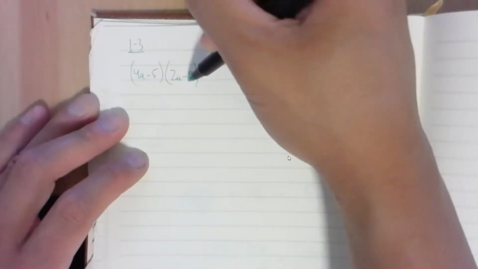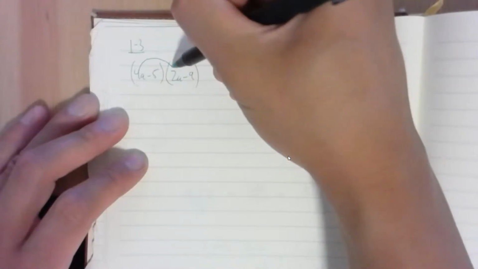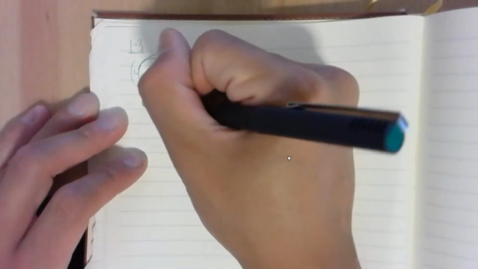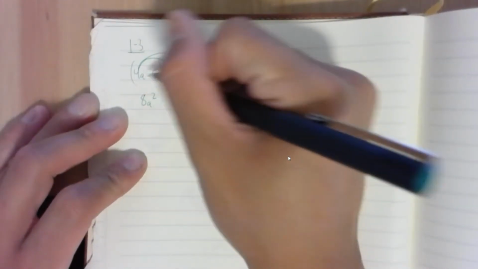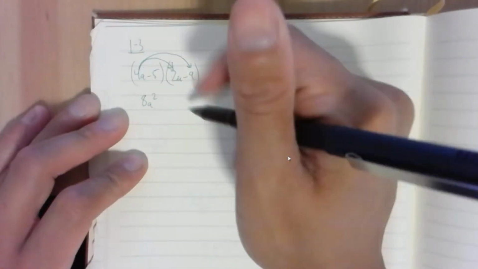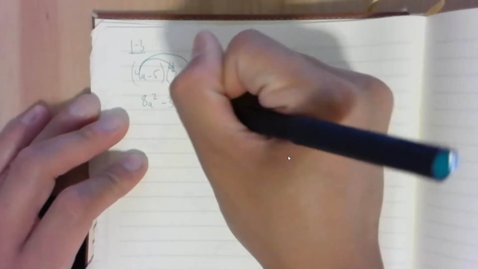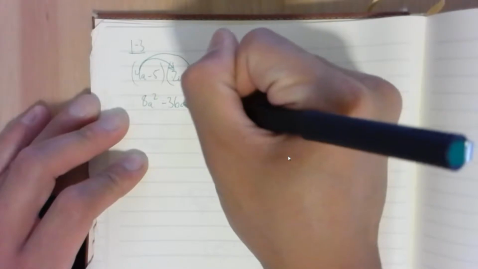So how I would do that is I would take 4a and have that be multiplied with this 2a and this 9. 4a times 2a would be 8a squared, because there's an a and 8 being multiplied together. 4a times 9 would be minus 36a, because that's a minus 9. Don't forget the a.